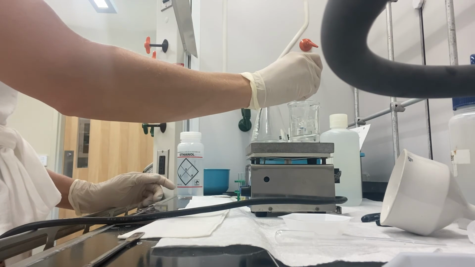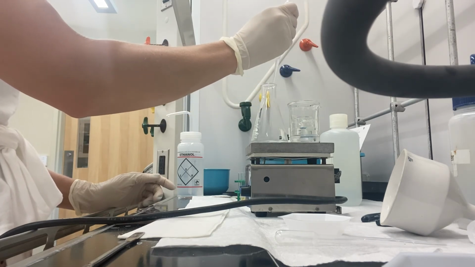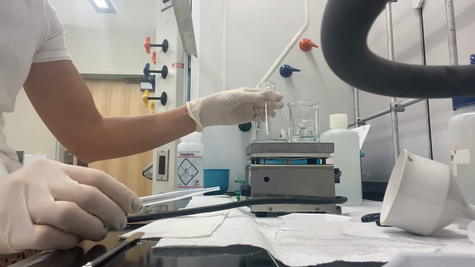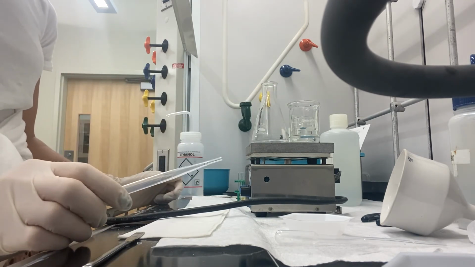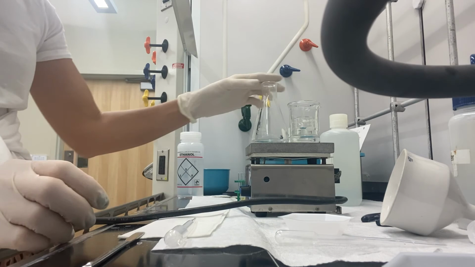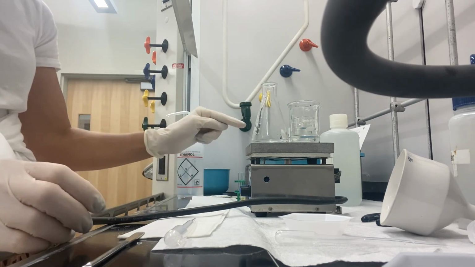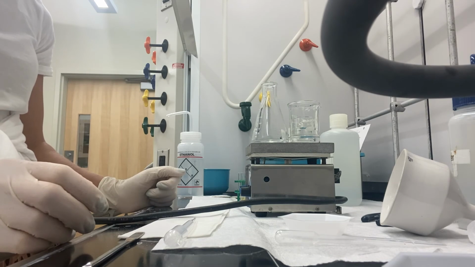Okay, I'm going to let that heat up. You can see there's some crystals that have not dissolved. We're going to let that heat, and then I'm going to add, I believe it's an equal amount of water to this solution. You're starting to see bubbles.